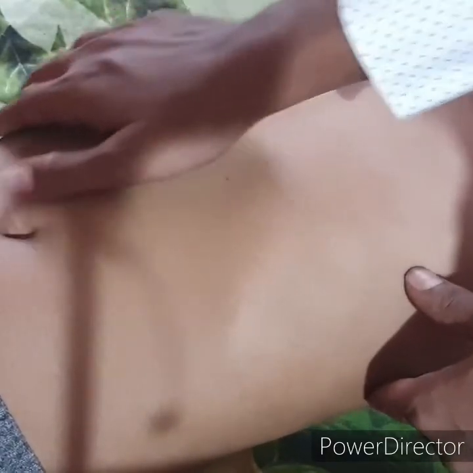Start by examining the condition of the skin and inspect the chest for deformities, asymmetry, etc. Next, palpate the chest to locate areas of tenderness or to assess any lesions, etc.